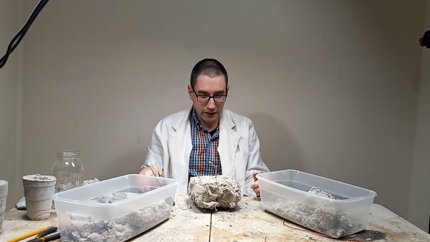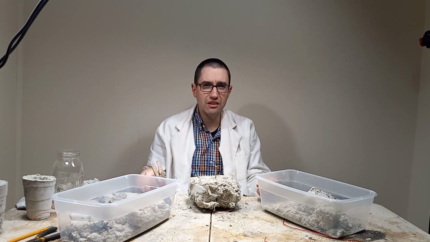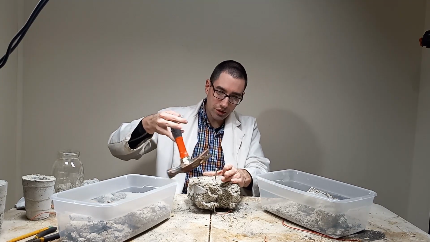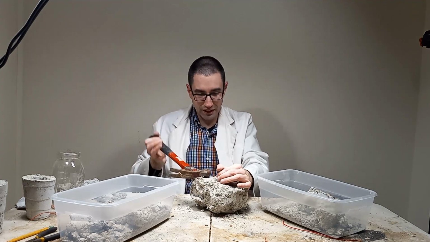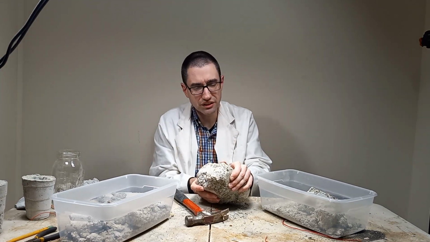Well, that's completely unexpected. Apparently, this stuff is a material where you can just nail into it. It nails like wood, basically. So that's unexpected. My nail is stuck. Interesting discovery, I guess.